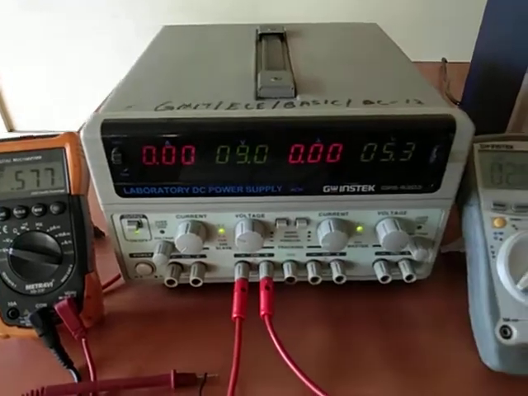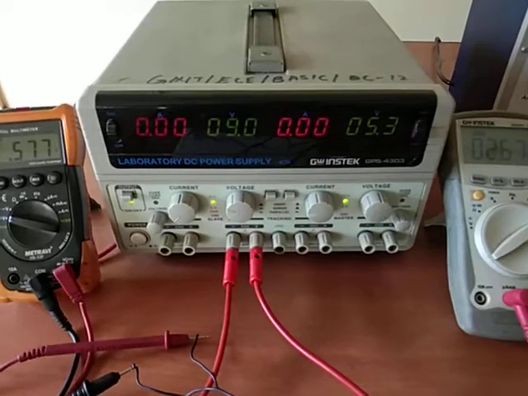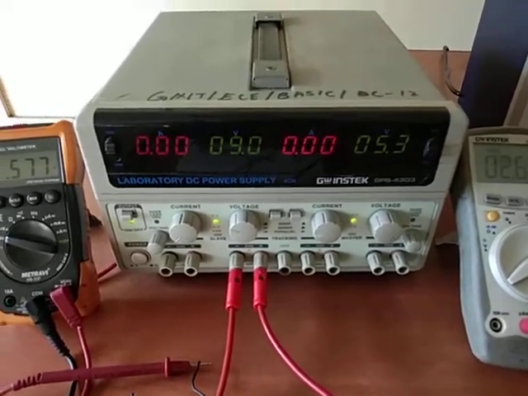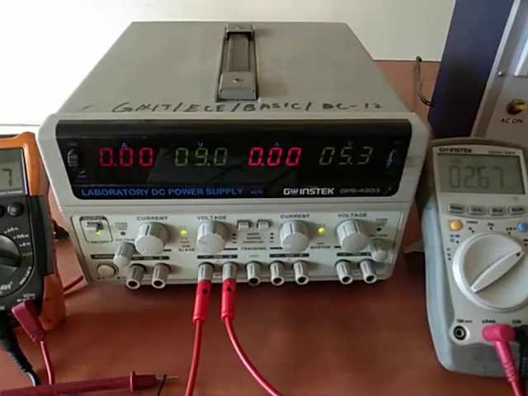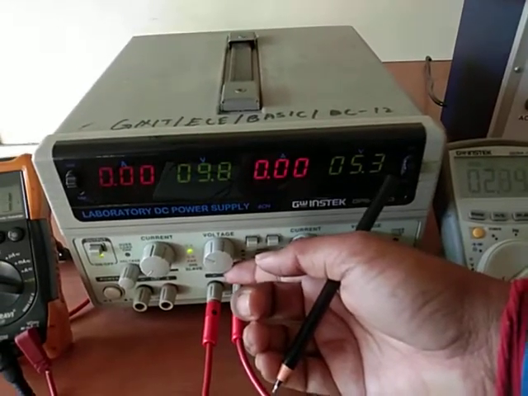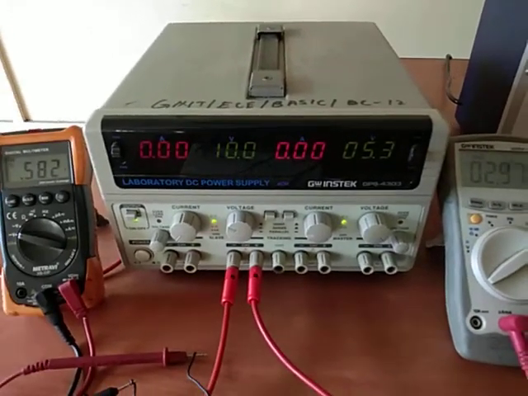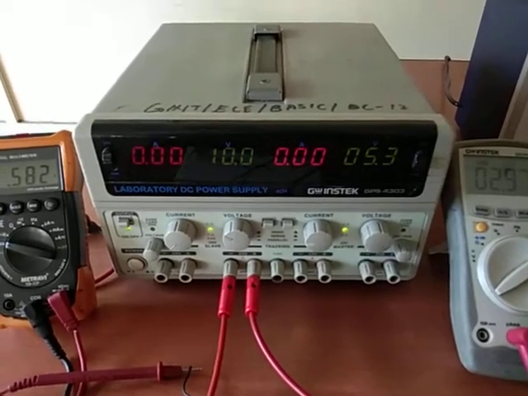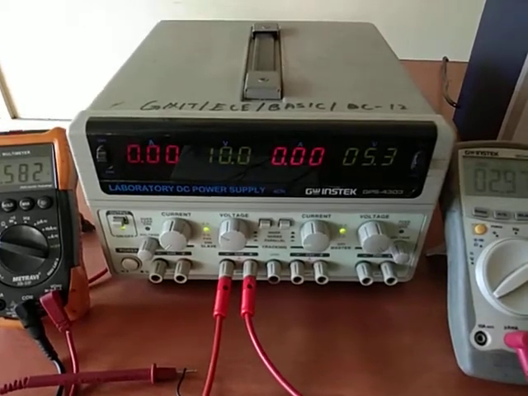Then 9 volt, VD is 0.577 and ID is 2.67 milliamp. Then 10 volt, VD is 0.582, ID is 2.97 milliamp.